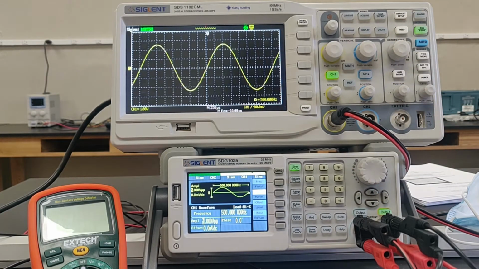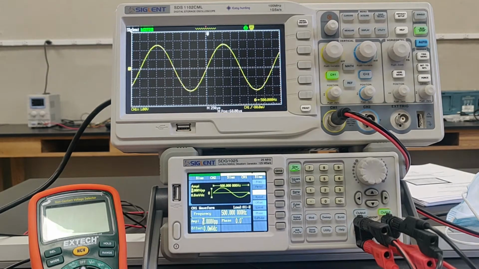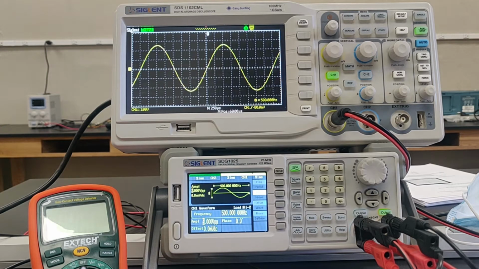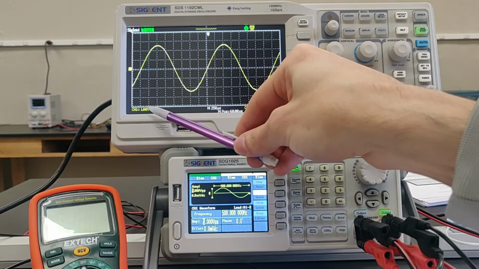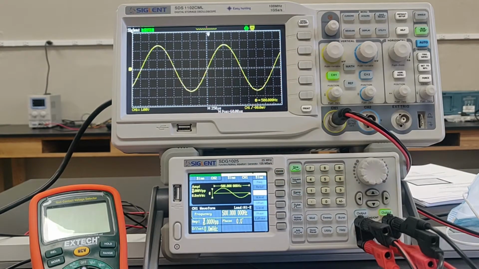Now that our signal is being output, we want to use the grid lines to measure how big the signal is. In number 6, it asks us to estimate the maximum voltage and the period just based off of our grid lines. Right now, the scale that I have it at is 1 volt and in time units of 250 microseconds.